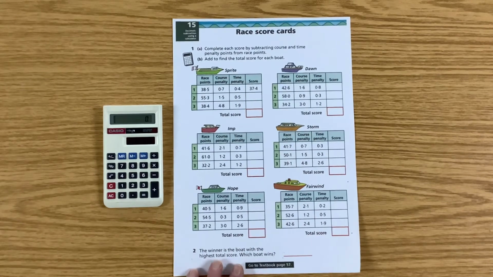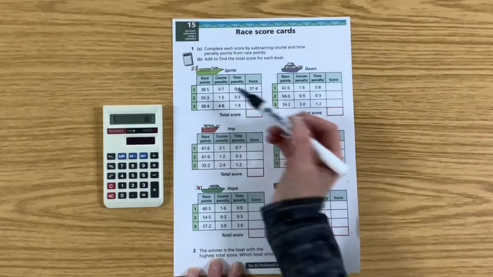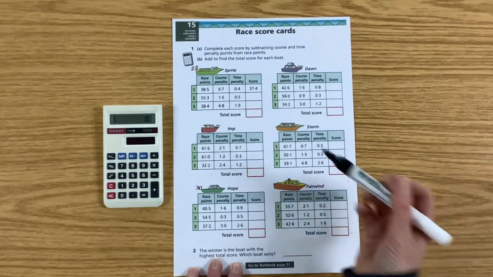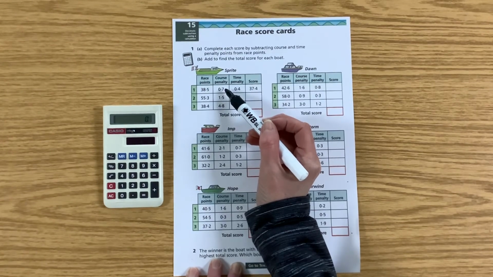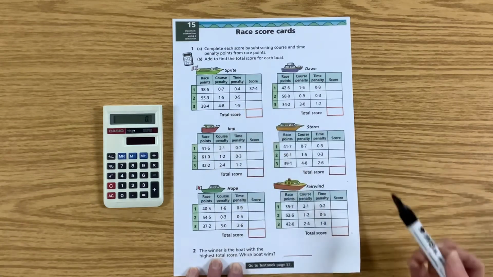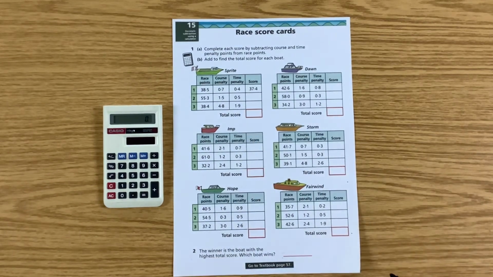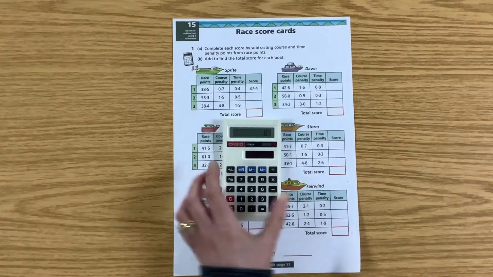And at the end of the race, they'll have earned points, but they might also have picked up some penalties. Perhaps they have cut out a flag, they've skipped out part of the race, or maybe they've got a time penalty somewhere along the way. So what you're going to do today is use a calculator and do some taking away.